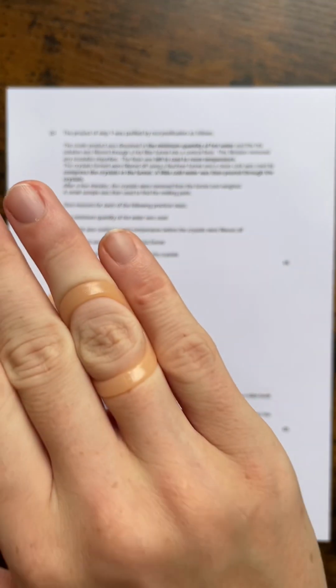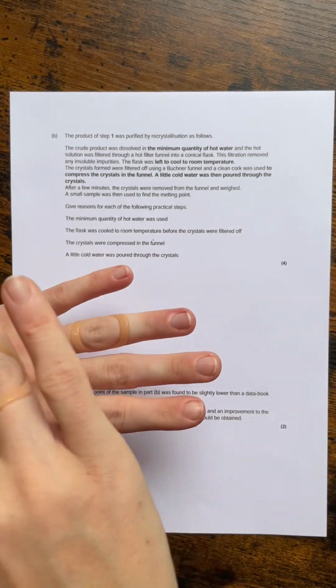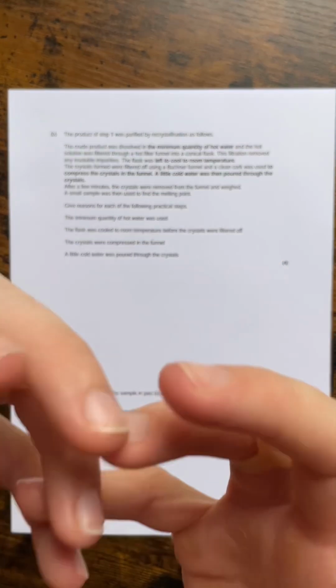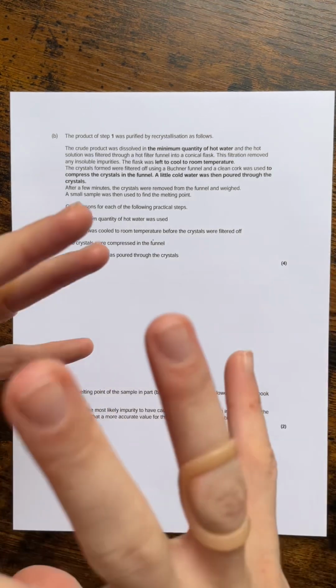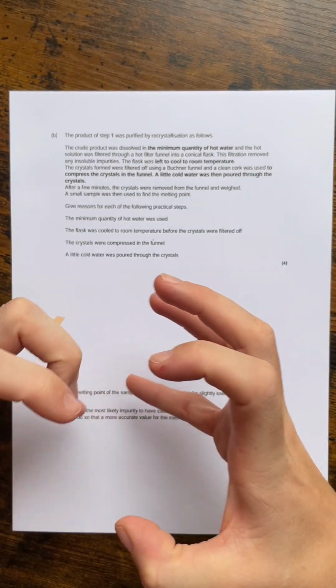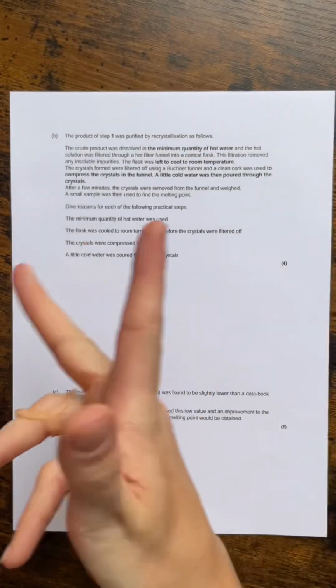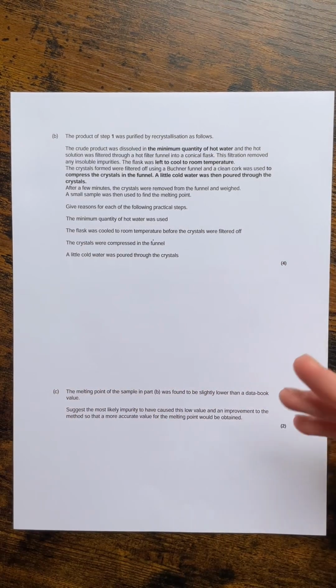But by pressing the crystals with a cork, we're allowing more air to go through the crystals, which will enable more of the moisture to be sucked out from inside that big chunk of crystals, which is also going to enable more of the solvent to pass through the individual crystals, which again will help to remove more of the impurities.